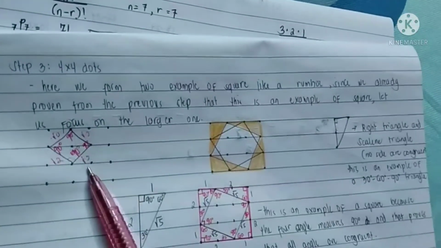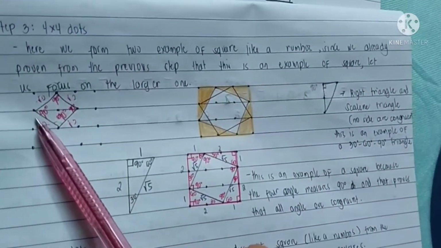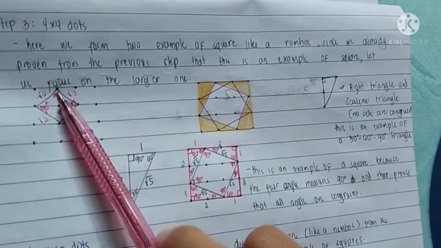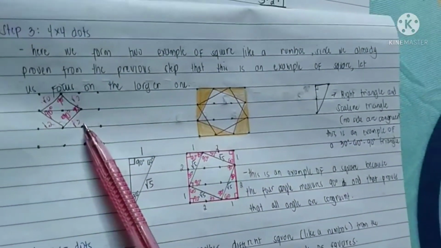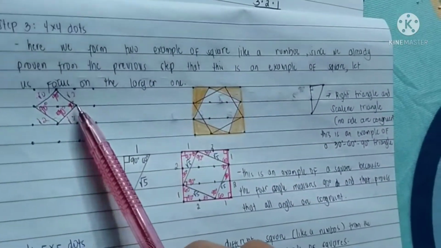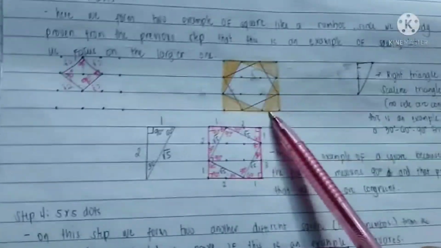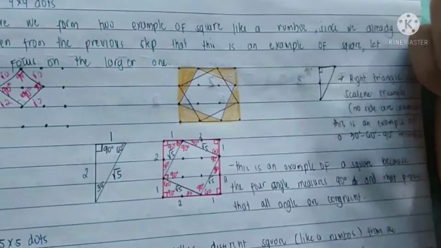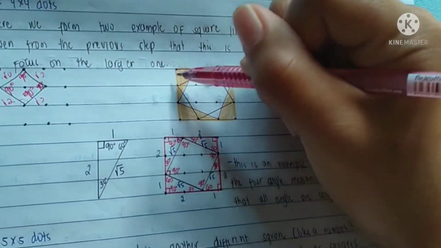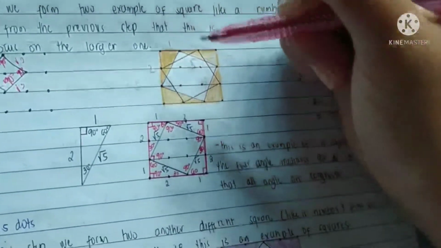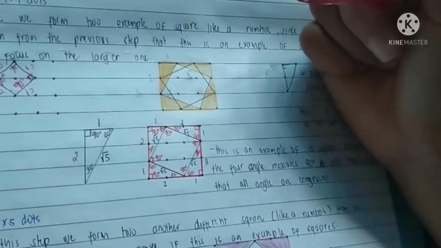So, napatunayan natin na it is an example of a square because it has 4 congruent angles, then yung size or length of side niya is also congruent. So, mag-focus tayo ngayon dito sa mas malaking square. Sabi natin kanina na ito, tsaka to is 2 tapos 1 ito. So hindi natin siya masasabi na it is an example of an isosceles triangle.